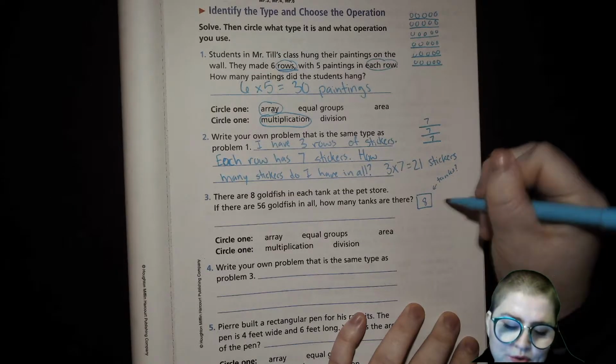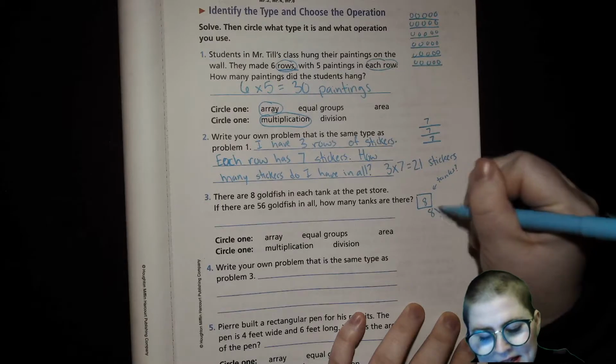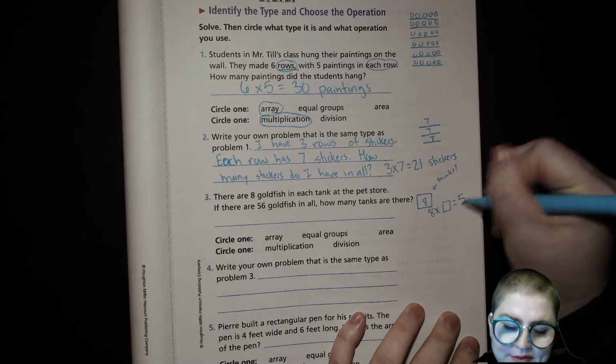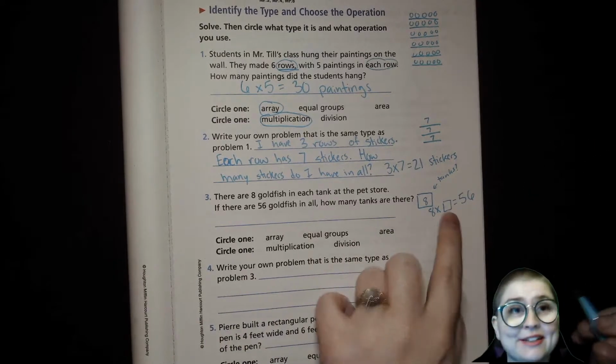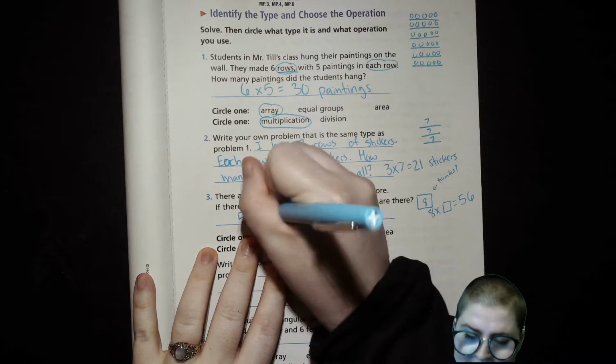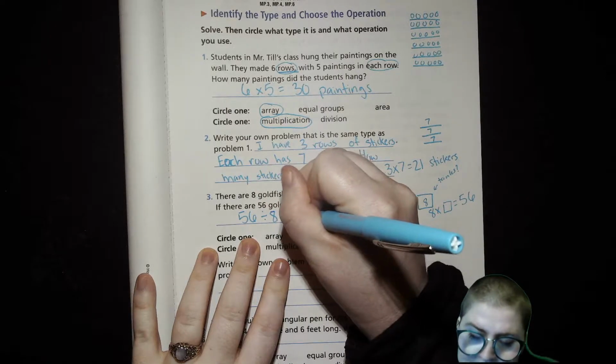And there's a total, so 8 times something equals a total of 56. So to write that with the answer all isolated by itself, we'll do 56 divided by 8 equals whatever it is.